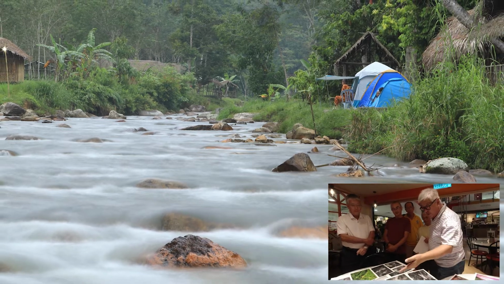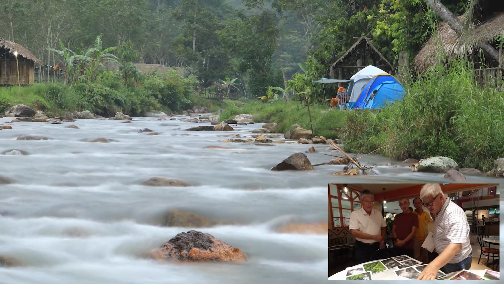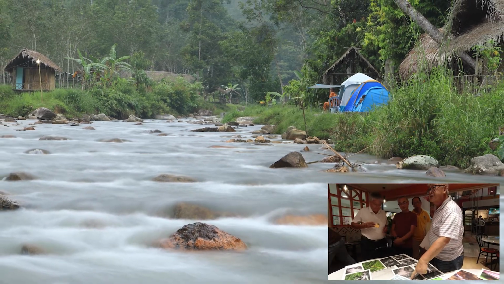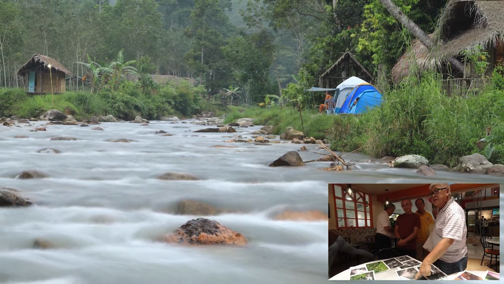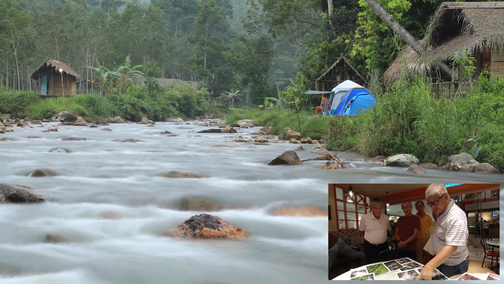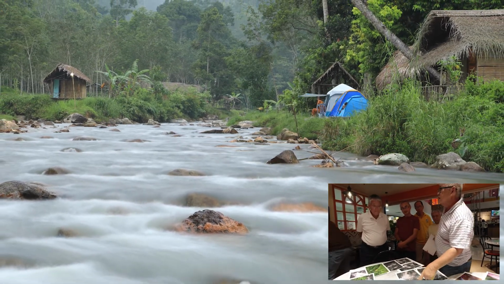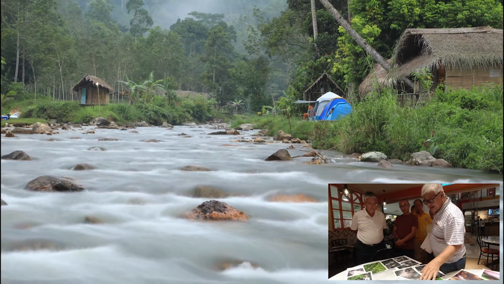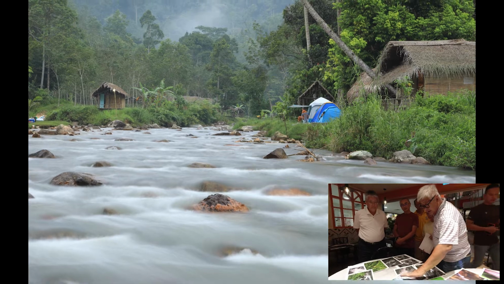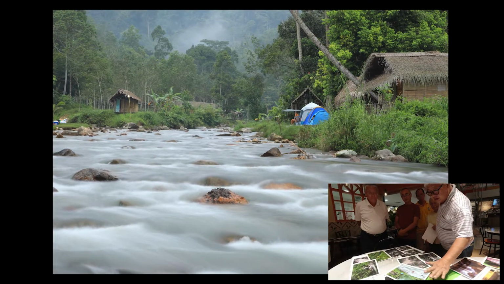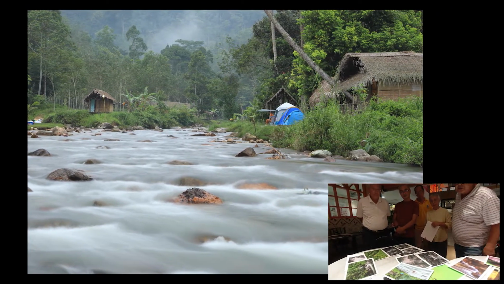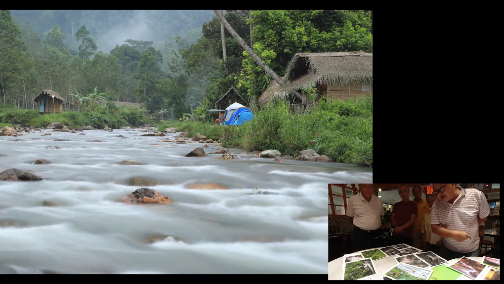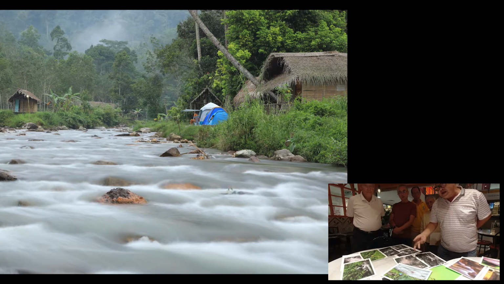I used, if I'm not mistaken, 10 seconds. So it comes out quite okay. In certain parts you see the wave, in certain parts you see the shadow. That's why I looked at it. So I named this Blue Tent at the Rapids.